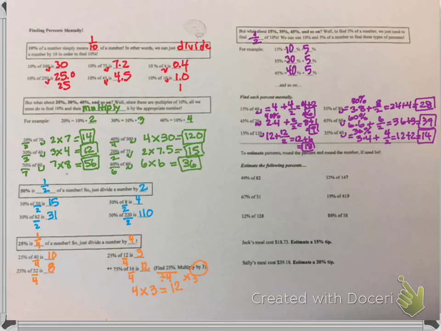Now, it says to estimate percents. We're going to round the percent and round the number if need be. So how are we going to estimate the following percents? So this one says you have 49% of 82. So what I want to do is figure out a good way of doing this. So I'm going to say 49 is about 50%, and then 82 is about 80.